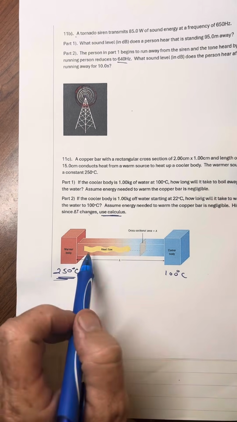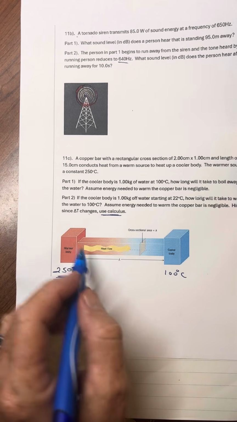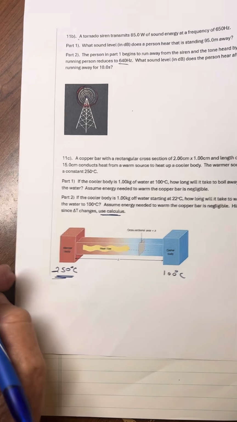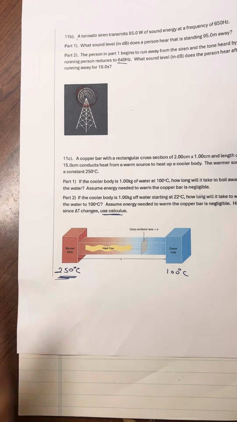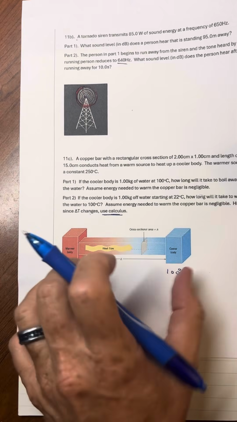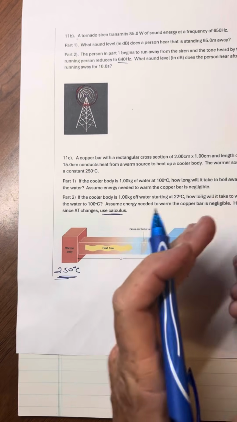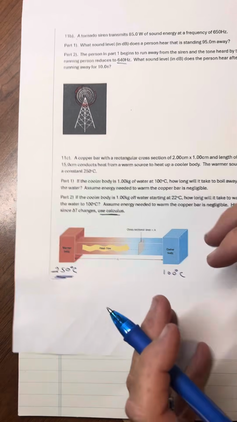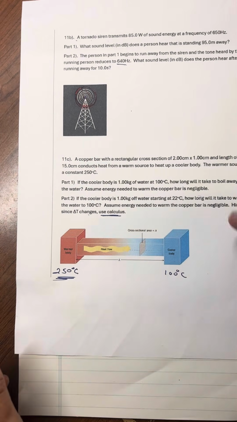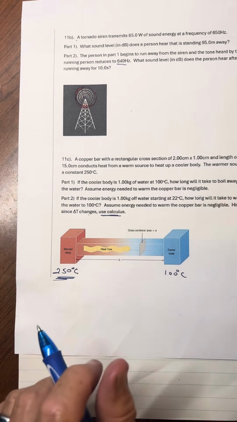Because obviously when you first hook it up, you got to kind of warm up this into the rod, and so the rod's got to warm up. Although you might argue maybe it's already got there, so it's already warmed that up, and then the water maybe started colder, which we're going to see in part 2, and then it eventually gets to 100. But this has to only to do with boiling the water away.